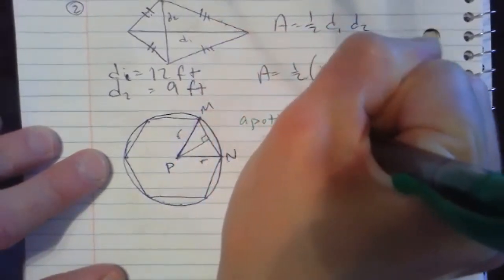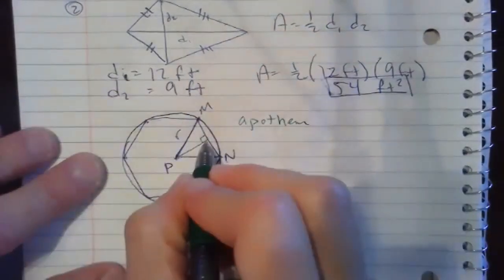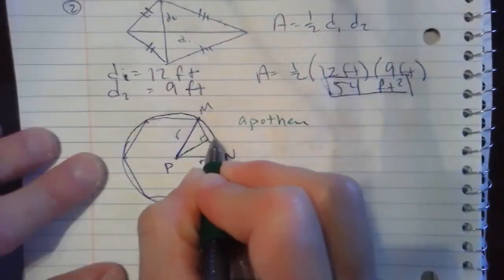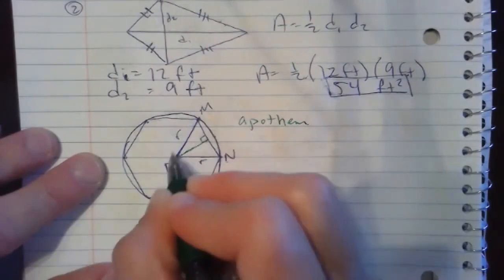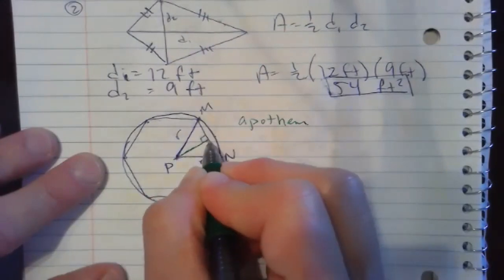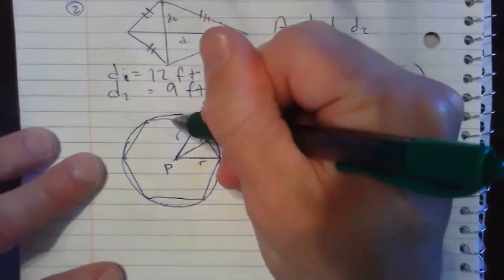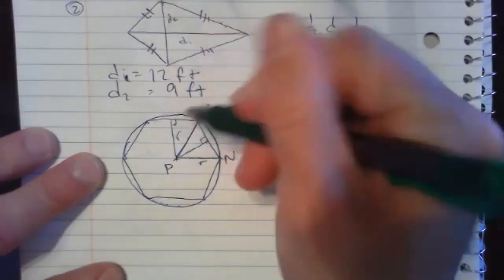It rhymes with Gotham, for you Batman fans. An apothem. Does it go all the way to the circumference? No, it does not. It goes from the center to the side of the polygon, any side, as long as it forms a 90-degree angle.